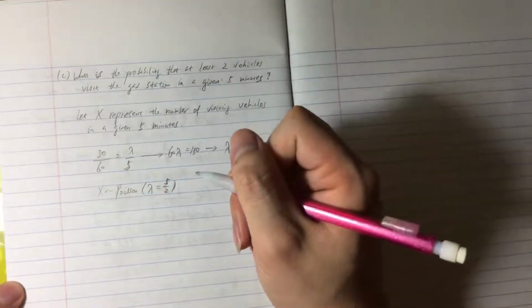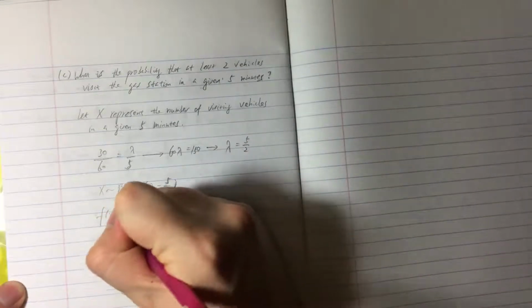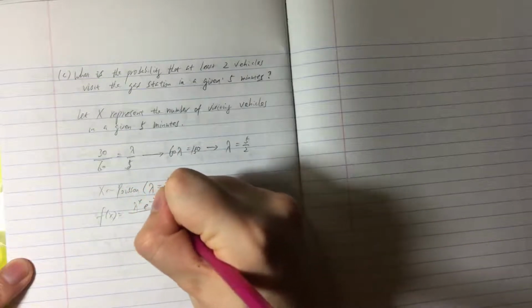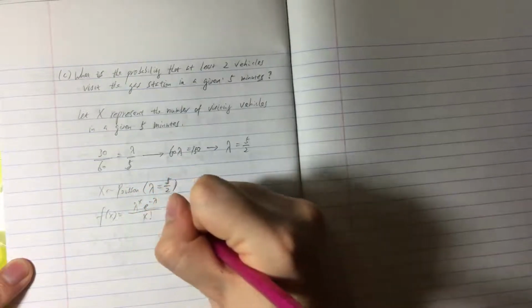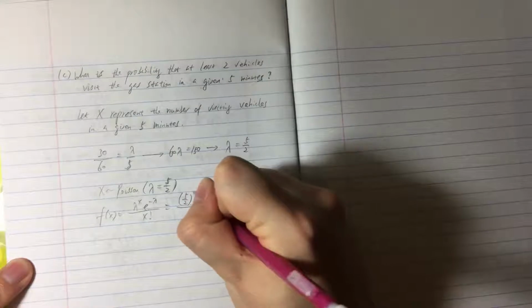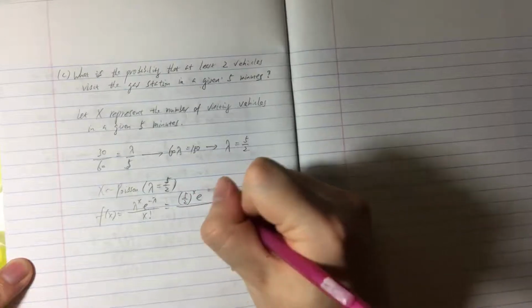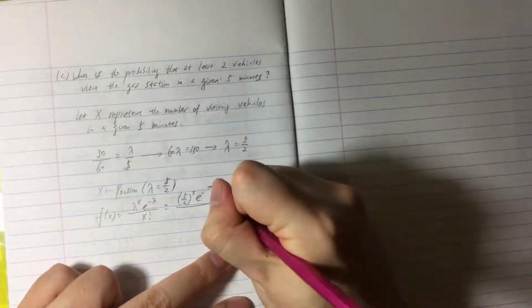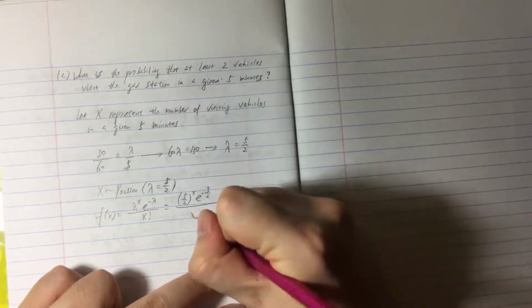Next, let's write down the probability function. The formula is lambda to the power of x, e raised to negative lambda, over x factorial. Plug in lambda first. Lambda is 5 over 2, so it is (5 over 2) to the power of x, e raised to negative 5 over 2, over x factorial.